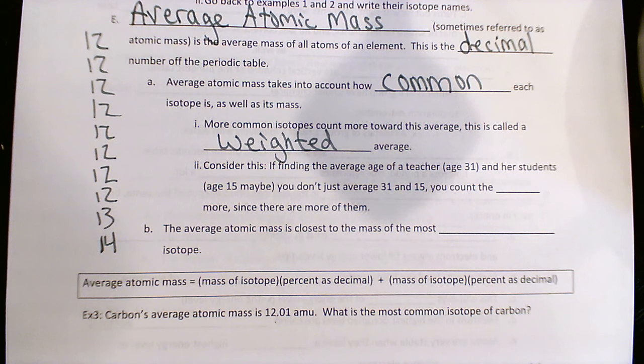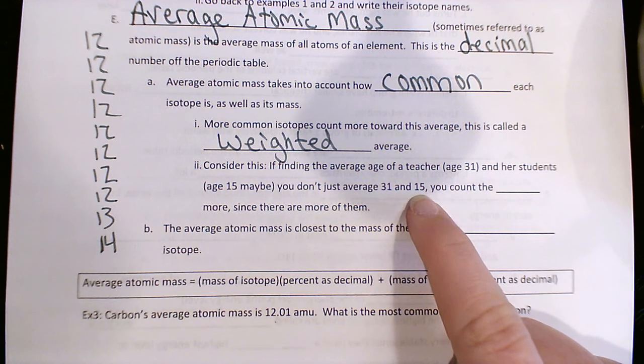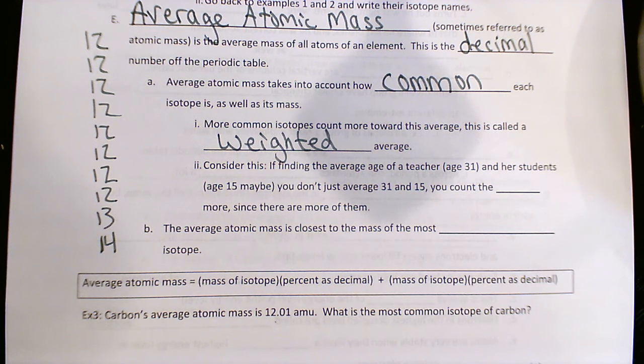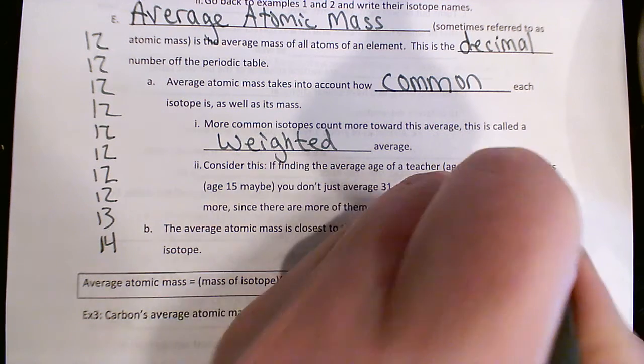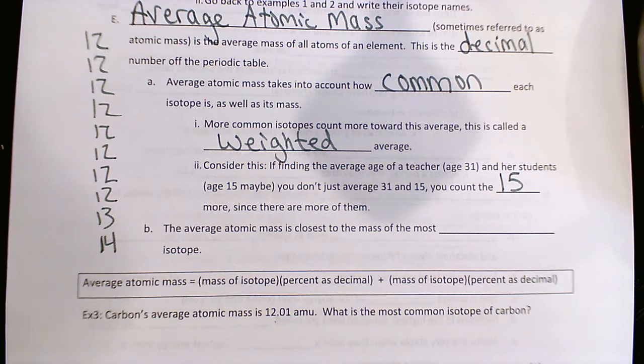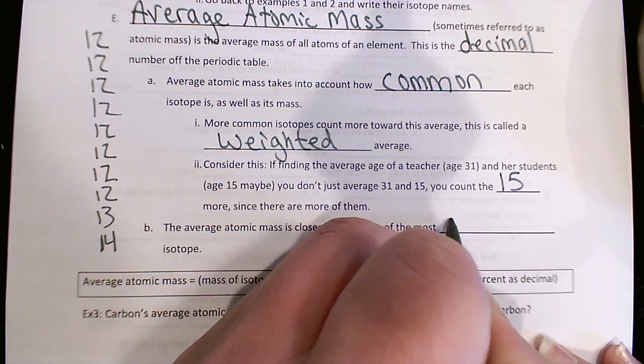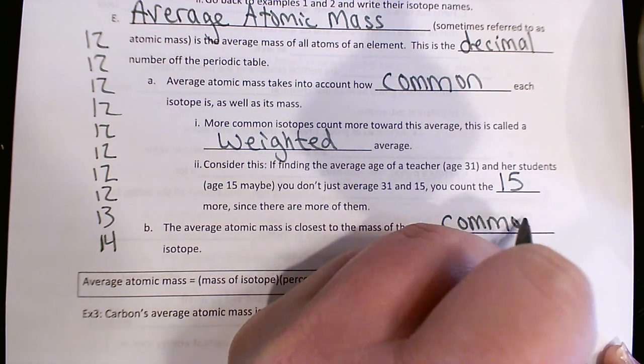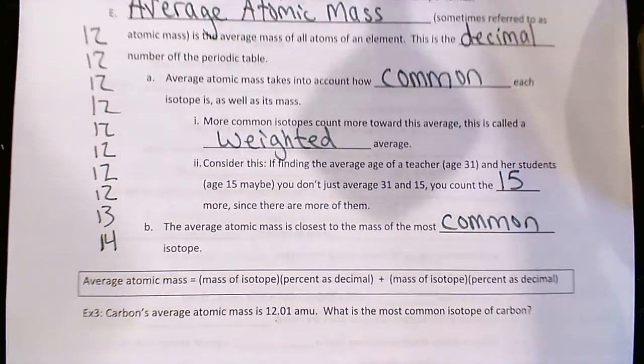No, you wouldn't say the average age of people is about 23. You'd say it's probably closer to 15, right? I might bring up the average a little bit, but not that much. Okay, so we're going to count the 15 more since there are more of them. Like I said, the average atomic mass is closest to the mass of the most common isotope.